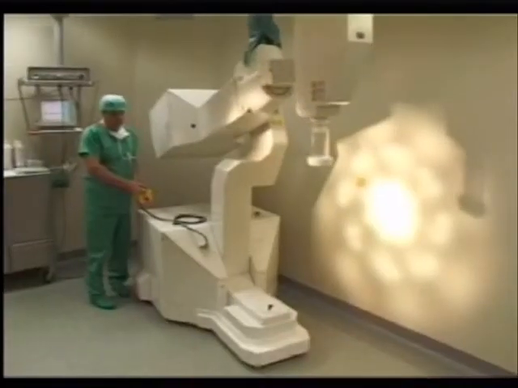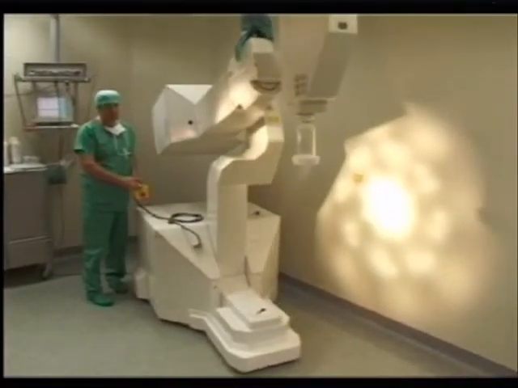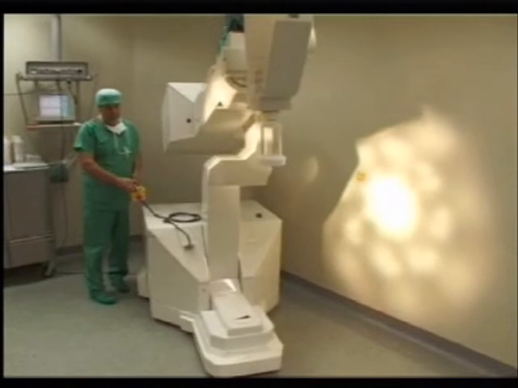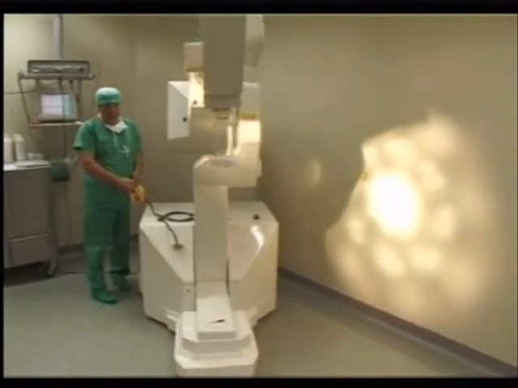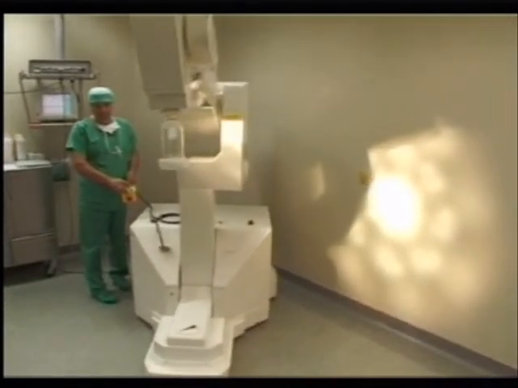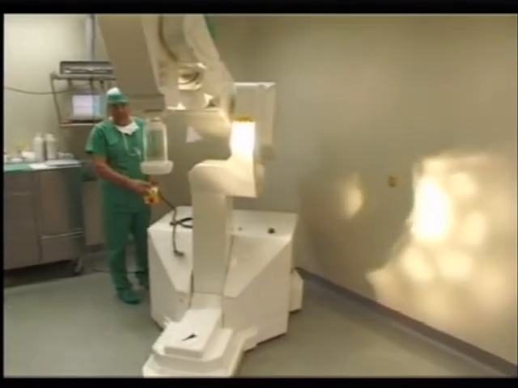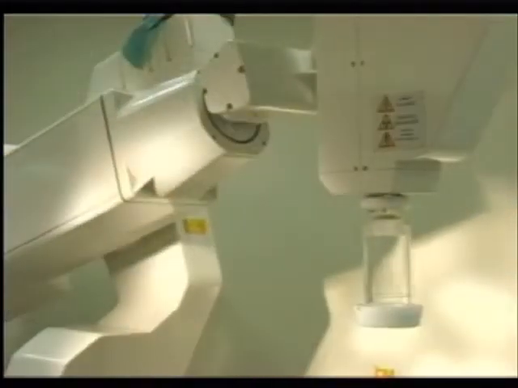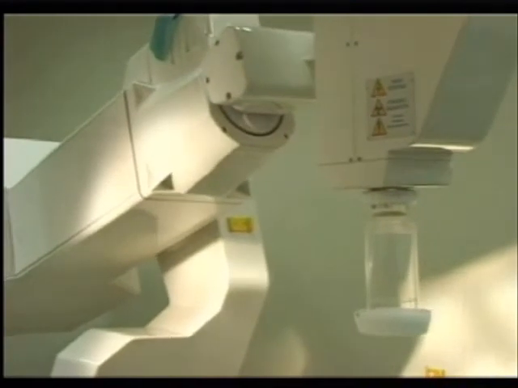Novac 7 is a mobile linear electron accelerator specifically dedicated to intraoperative radiotherapy. Thanks to its features, it can be used directly in an operating room, as it is mounted on a facility that can be easily handled and moved within the operating room, and that can be brought close to the operating table very slowly and safely.